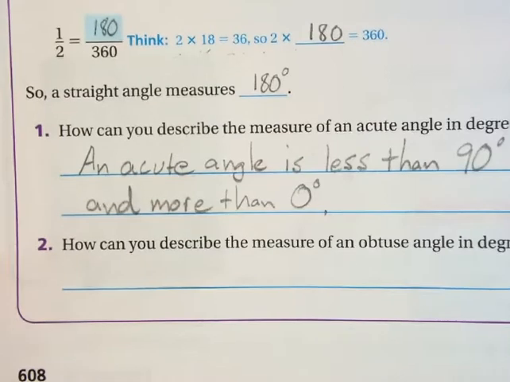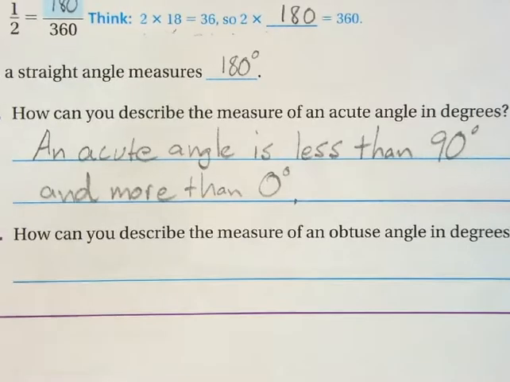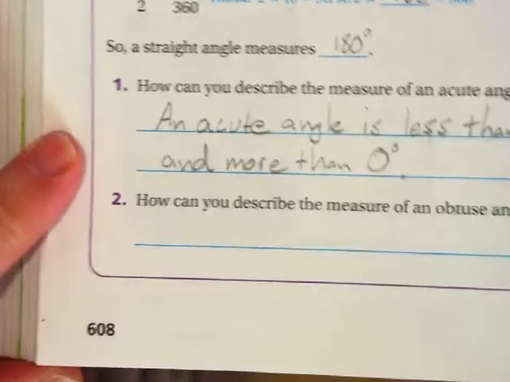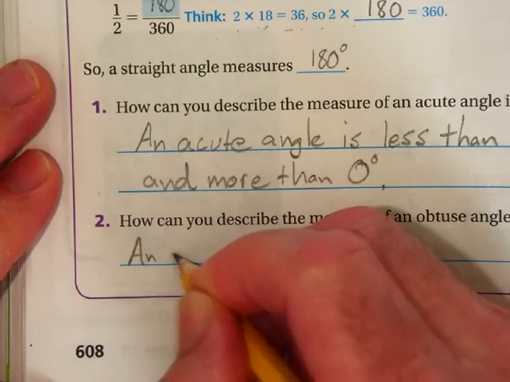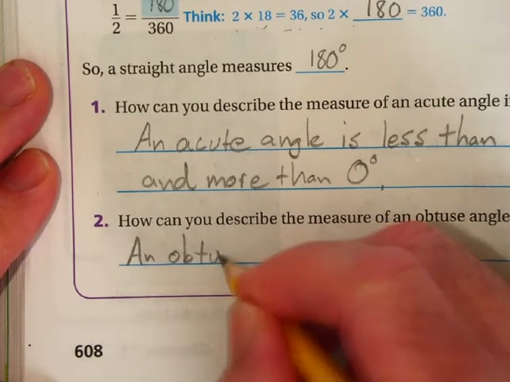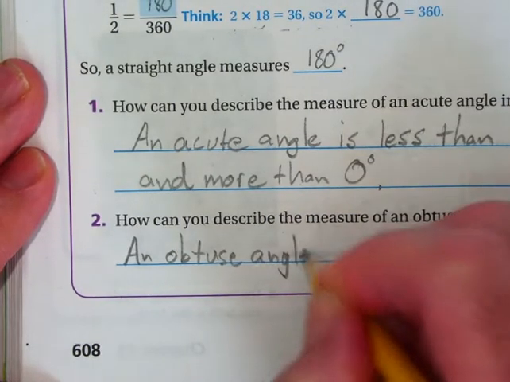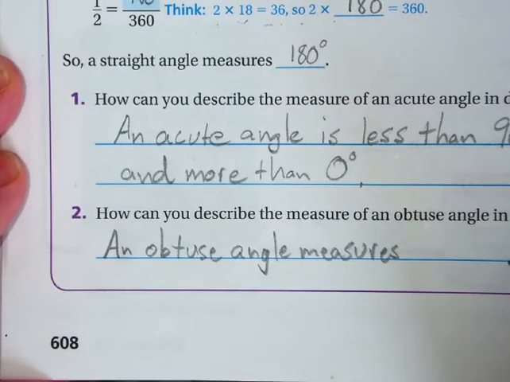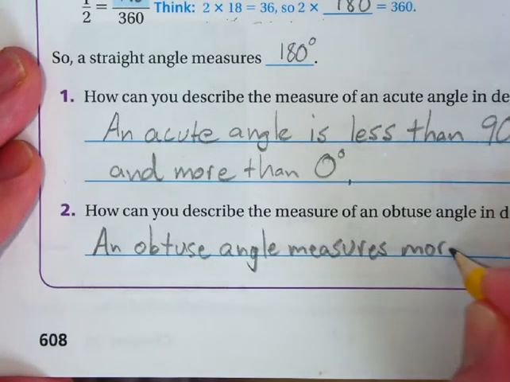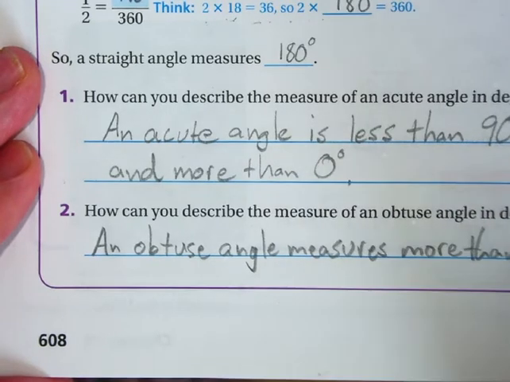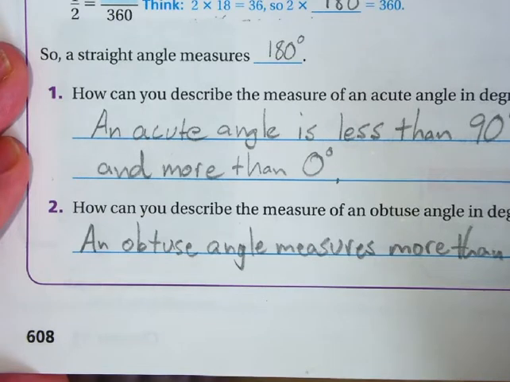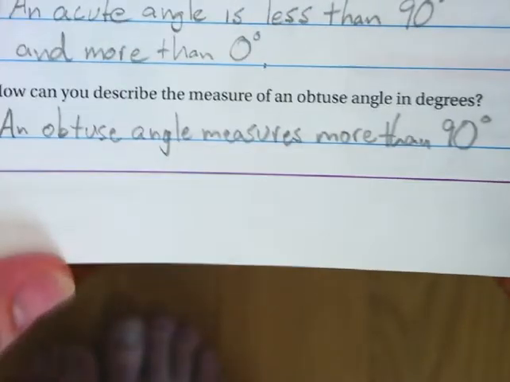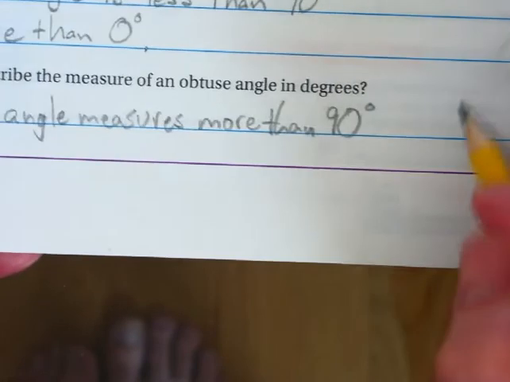Let's see what else it asks us at the bottom. It says, how can you describe the measure of an obtuse angle in degrees? An obtuse angle measures, let's see, more than 90 degrees, but less than 360.